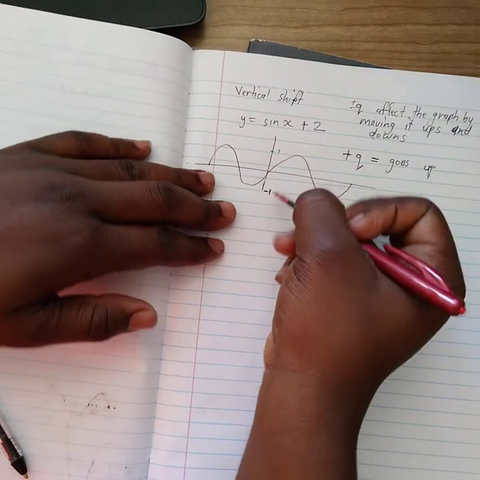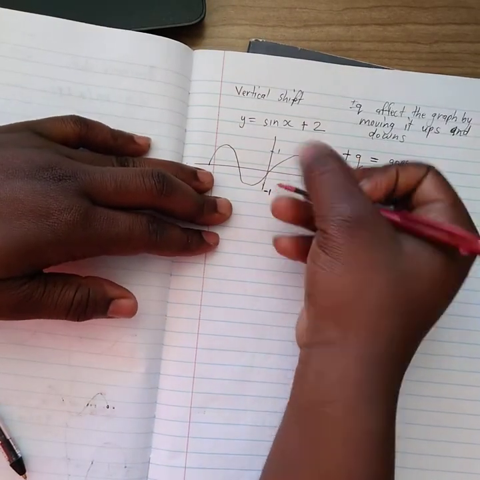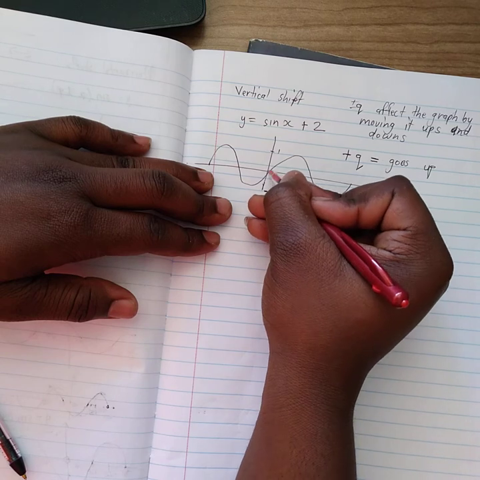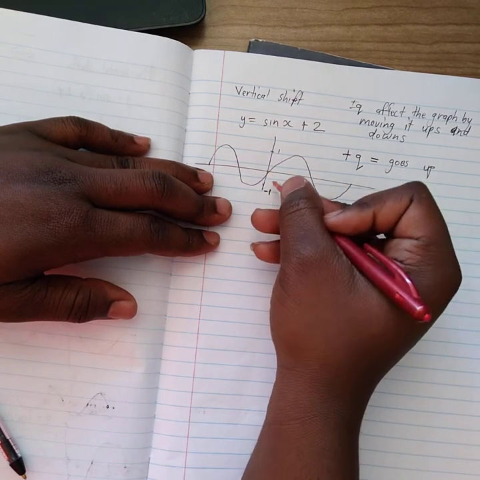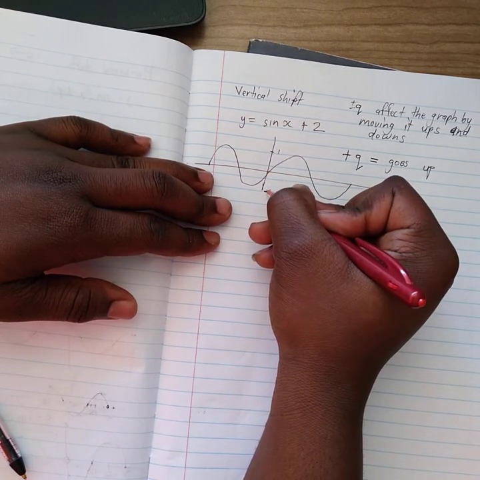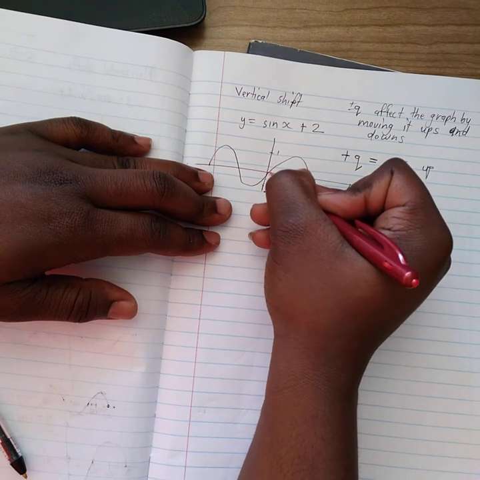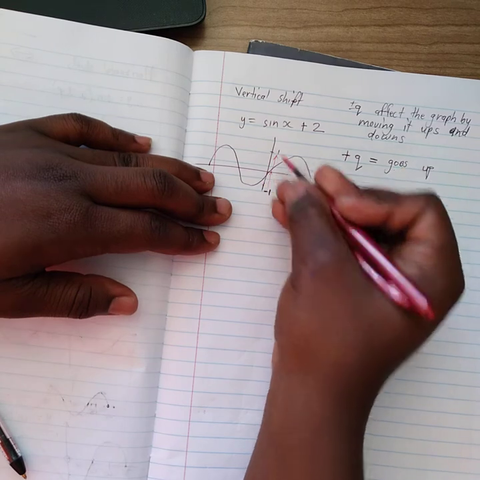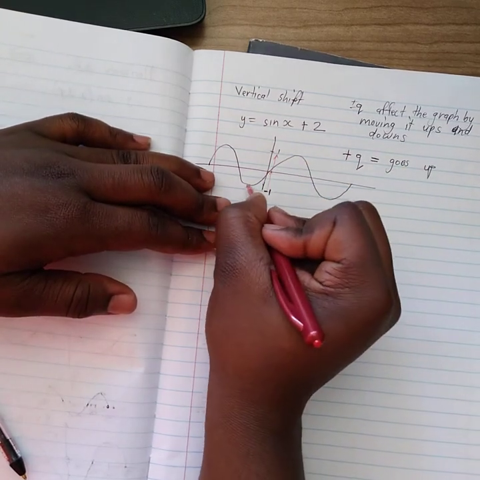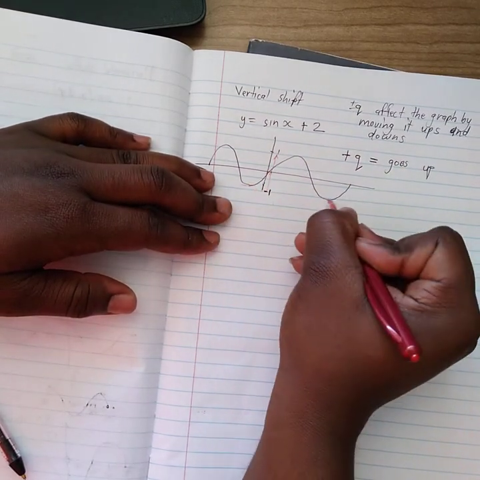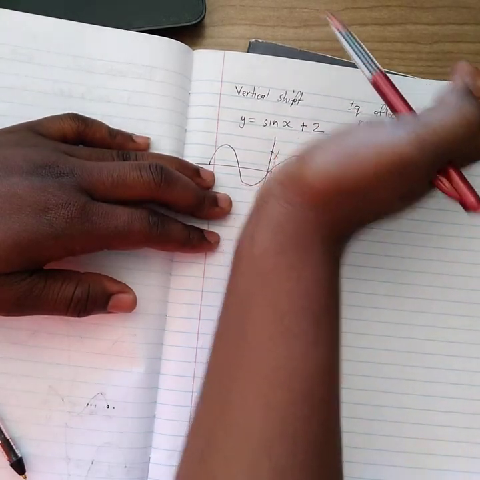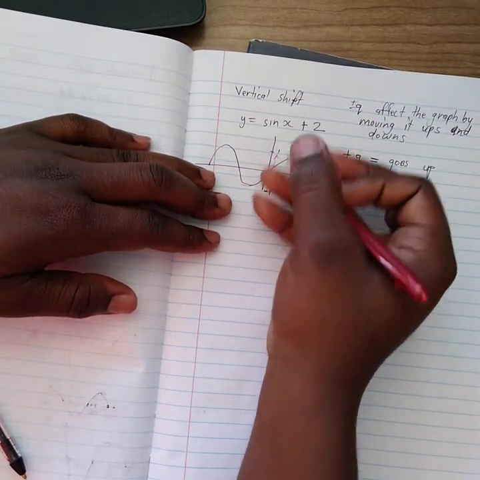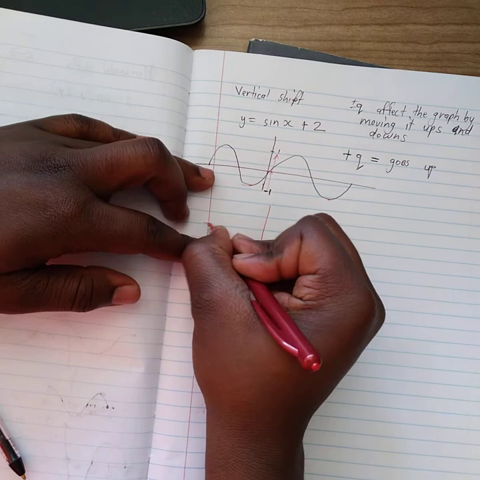So negative 1 plus 2 is positive 1, so it will shift to positive 1. It means that these 2 points are now shifted upwards, so this is how the new graph will look.